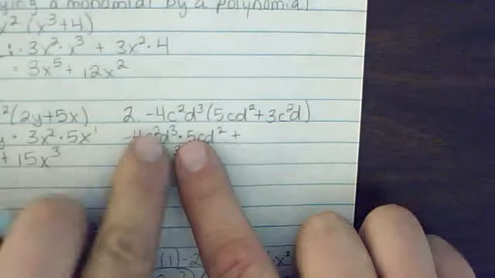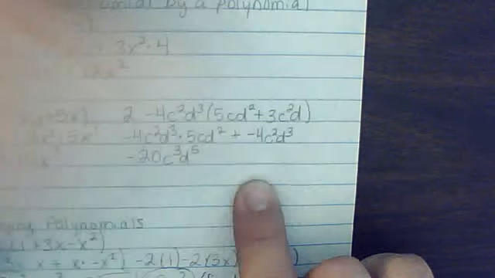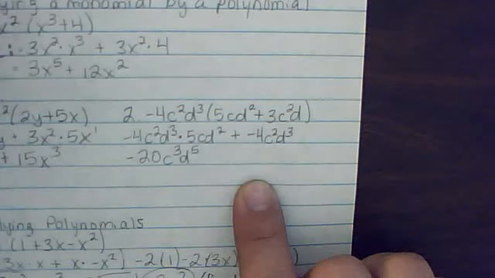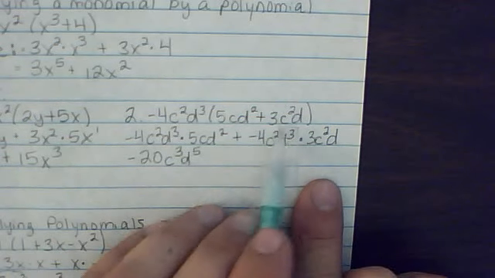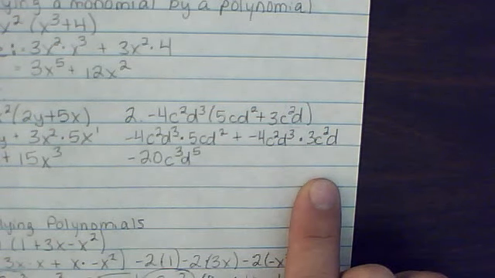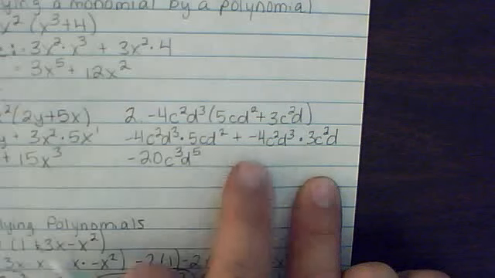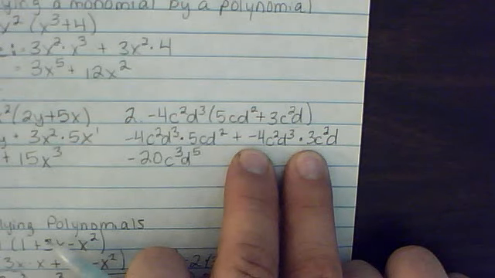Now I'm going to multiply negative 4c squared d cubed by 3c squared times d. So now I'm distributing all of this into this part of my parentheses, the 3c squared times d. Again, I'll multiply my numbers together.